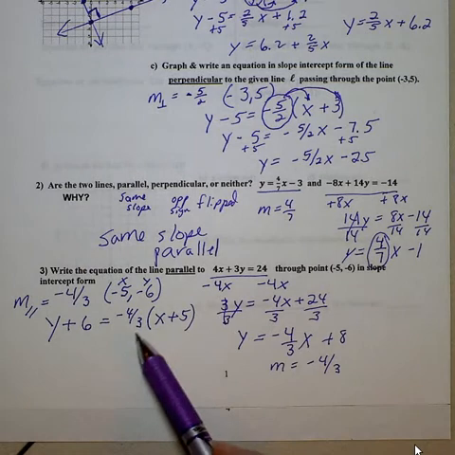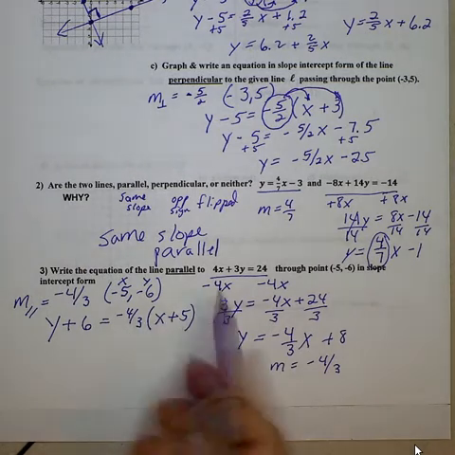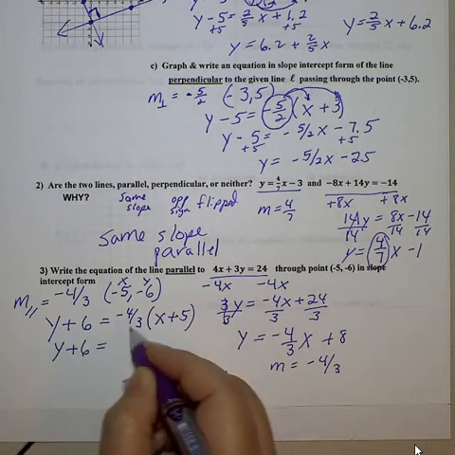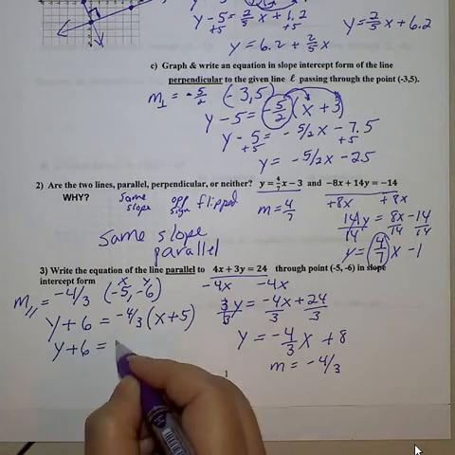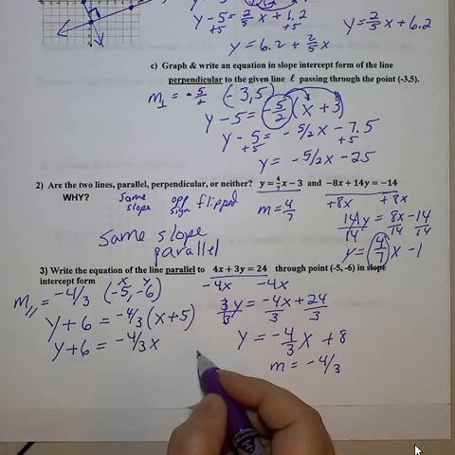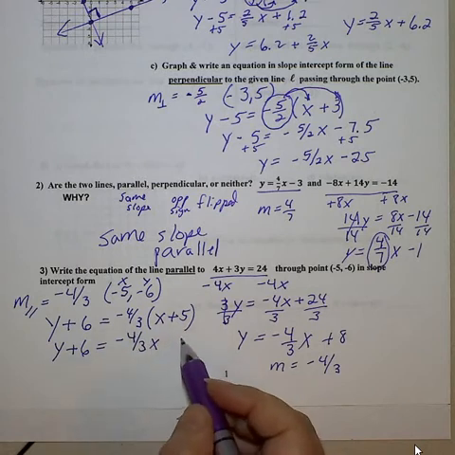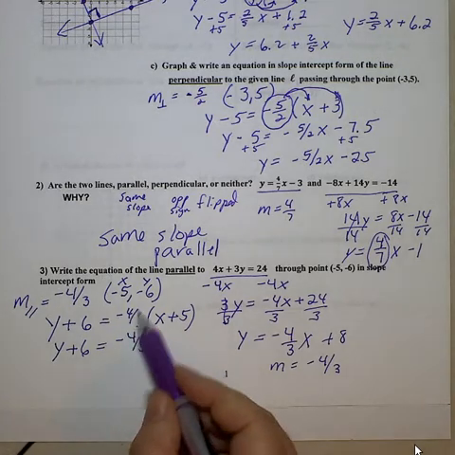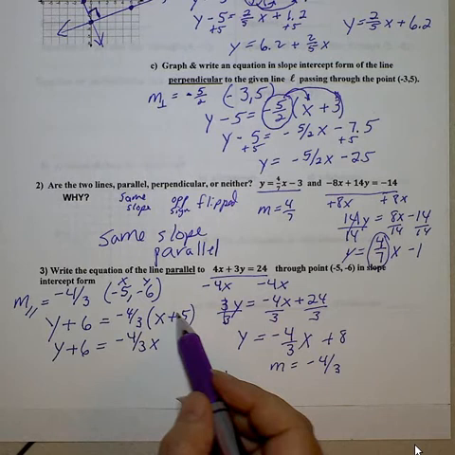Then I will distribute. So I have y plus 6 is equal to negative 4/3 x, and then I take negative 4 divided by 3 times 5 into your calculator.